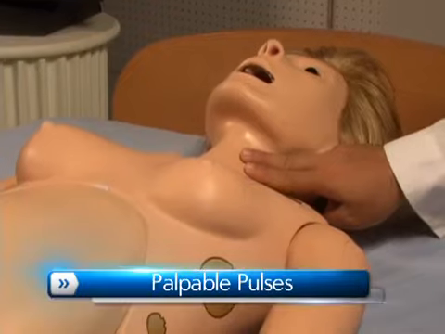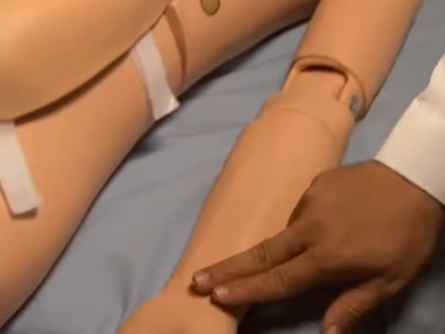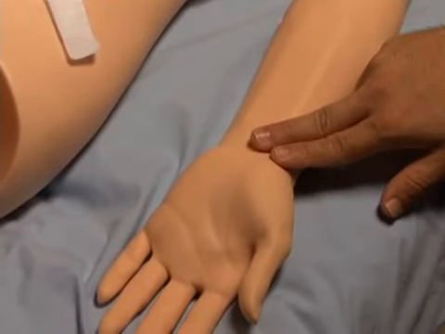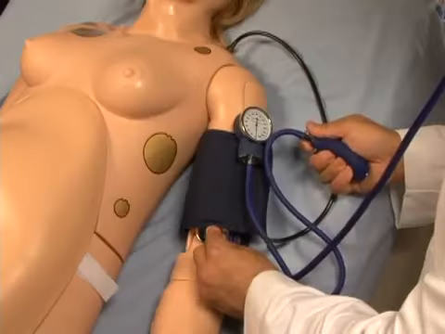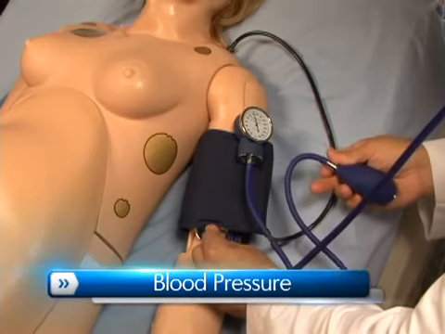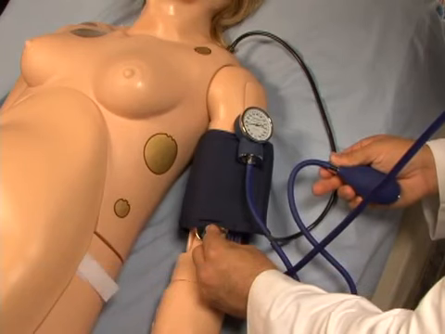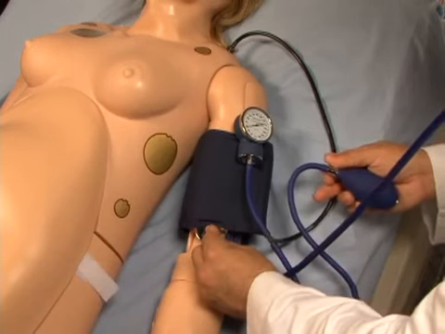Noelle's palpable pulses are dependent on blood pressure. Users can also disable diastolic pulses to simulate severe hypotension. Programmable blood pressure can be read using a sphygmomanometer, and users can auscultate the Korotkoff sounds.